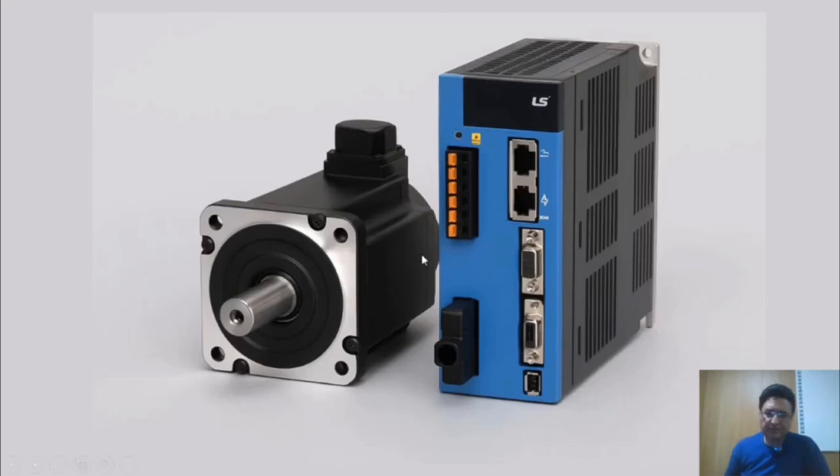A servo system, in its simplest form, consists of a drive and a motor. We connect the motor to the drive, and through the drive, we can control the motor's movements. These servo systems have a wide range of applications in industry, and next, we'll get familiar with some of the most important uses of servo systems.